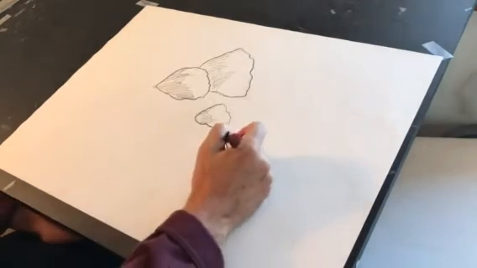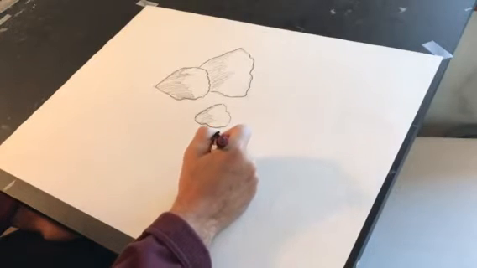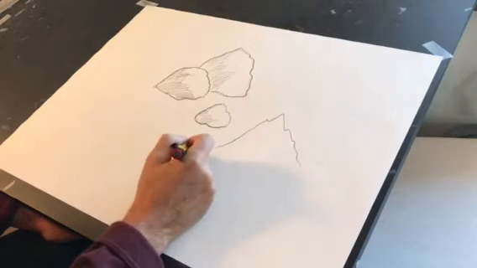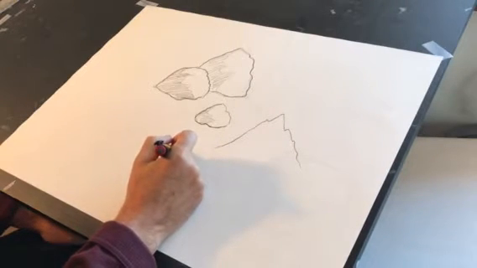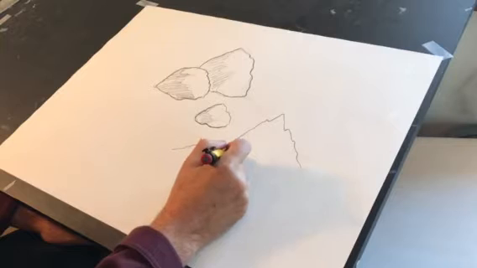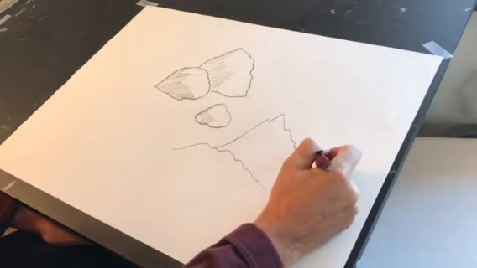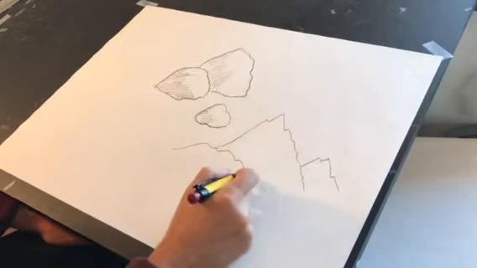For example, if you want to draw, say, a mountain, you draw a really big mountain here, and then you'd have kind of a medium-sized mountain here, and then maybe in the background a small one like that.